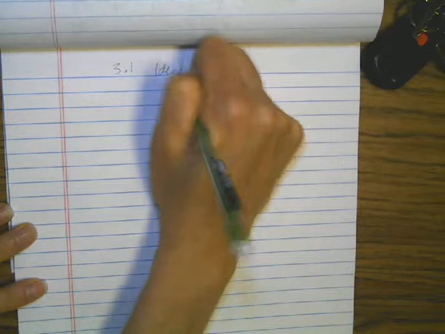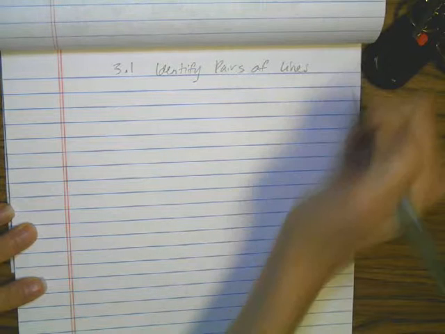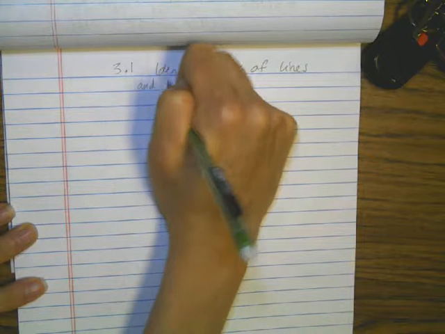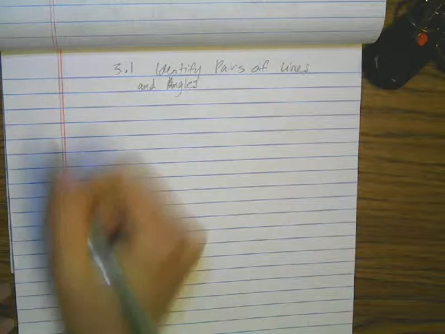Alright, so we're starting on 3.1, and it is identify pairs of lines and angles. So, there are three types of lines. Well, three types of pairs of lines.